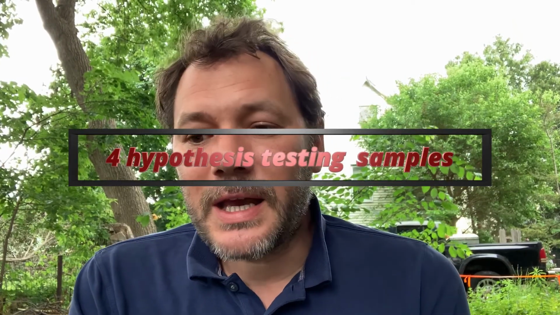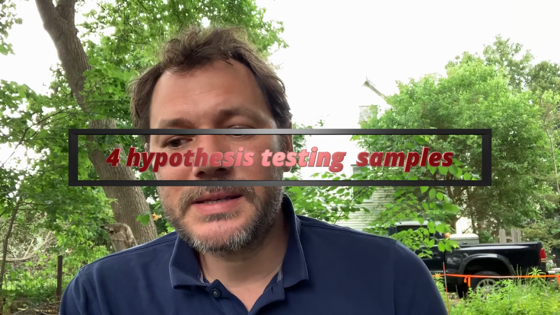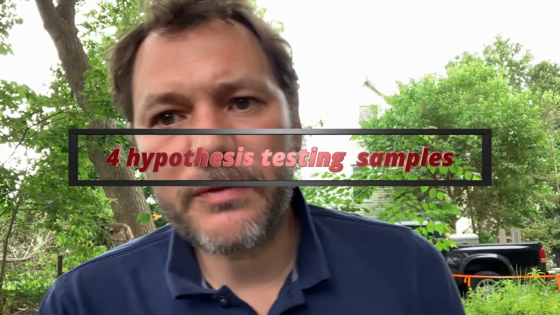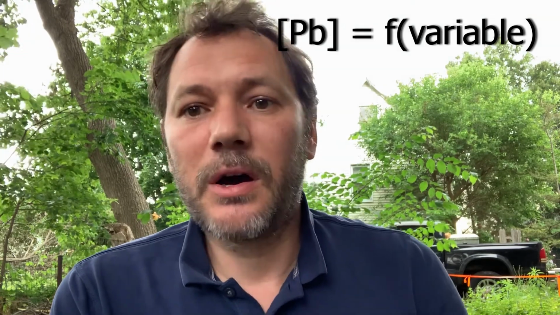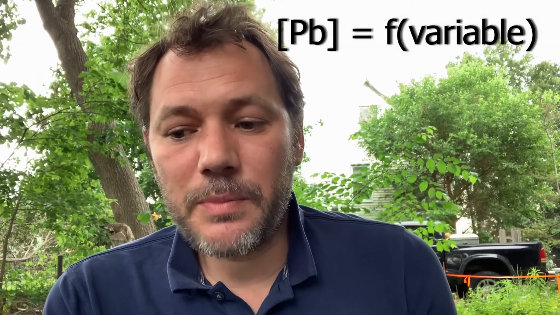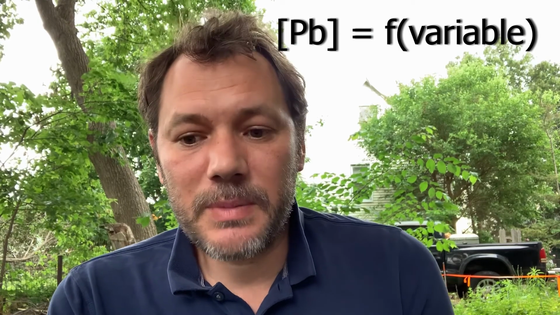Now the bulk of the data analysis is on the 4 samples that you sampled for testing your hypothesis. Your hypothesis testing consisted for all of you of testing lead concentration as a function of a variable. In a sense, lead concentration is equal to f of your variable, which is a simple equation and can be graphed.